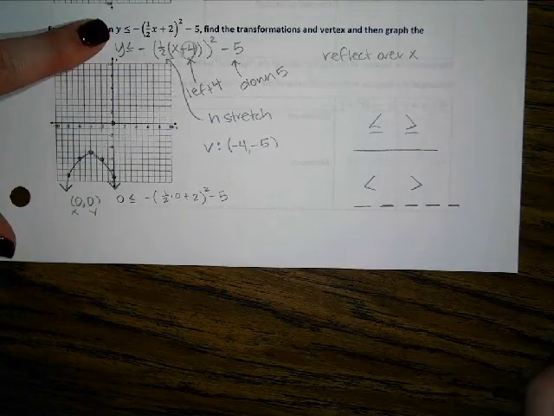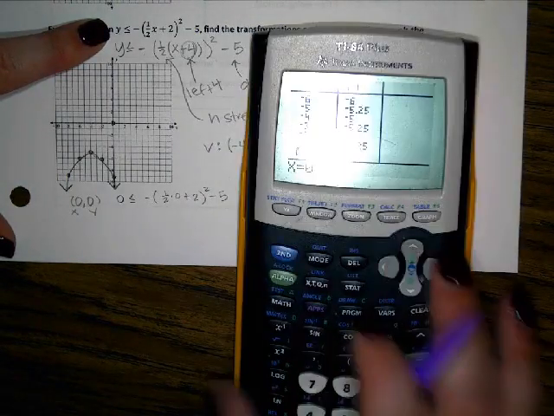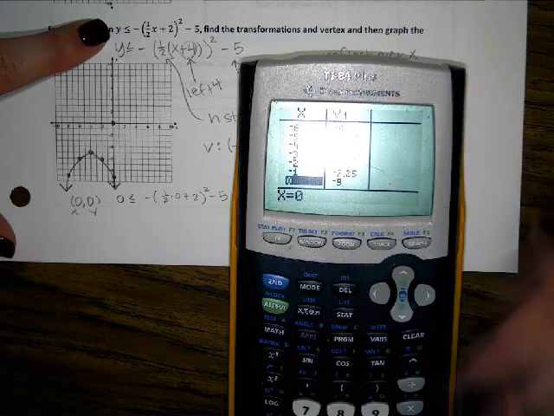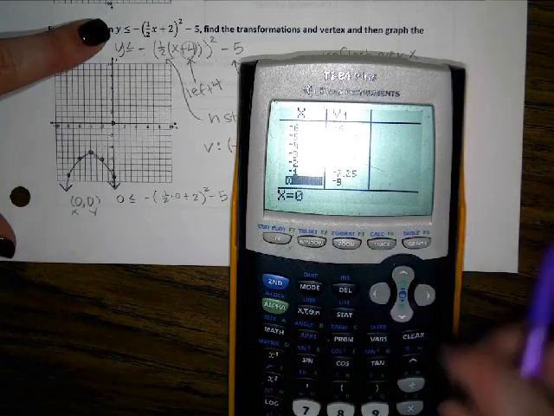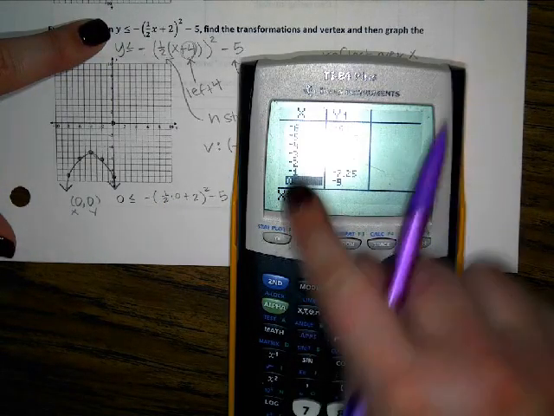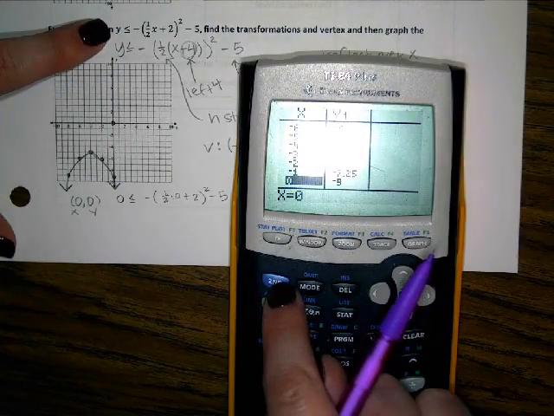Yeah, 1/2 times 0, yeah. And then if you want to get out of this window, you can just hit second, and then right above that says quit. The mode button says quit, so second quit will get you out of that window.